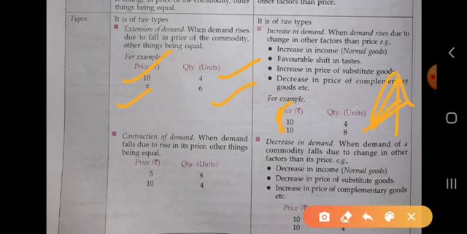When demand falls due to rise in price, it is just the opposite. When the demand falls due to a rise in its price and other things remaining constant. We have taken the example that when the price of the commodity is 5, quantity demanded is 8. When the price increases from 5 to 10, then the quantity demanded decreases from 8 to 4.